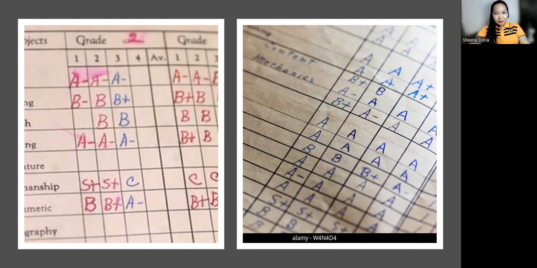Usually ordinal data. You need to ask yourself if the data is nominal, ordinal, or interval data. Number one, the first level question: can we classify it? Yes, we can classify it. Next level: is there some ranking, something higher or lower than the rest? The answer is yes, because we know that A plus is higher than B in this case.